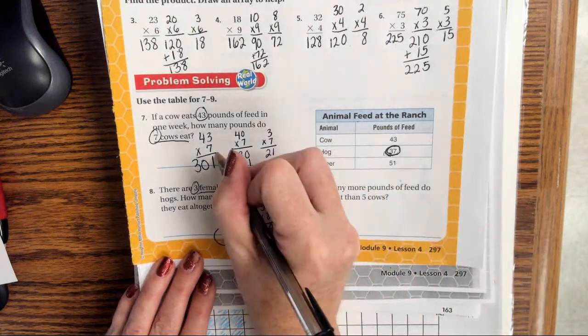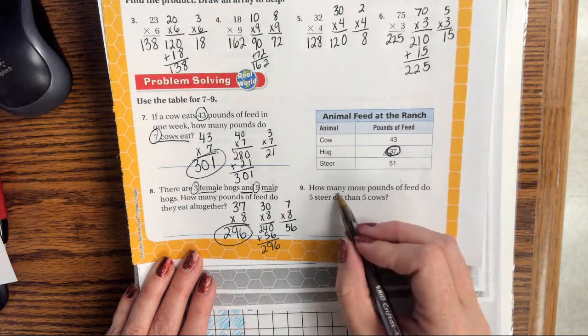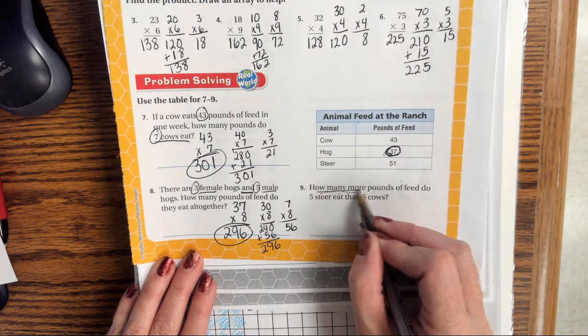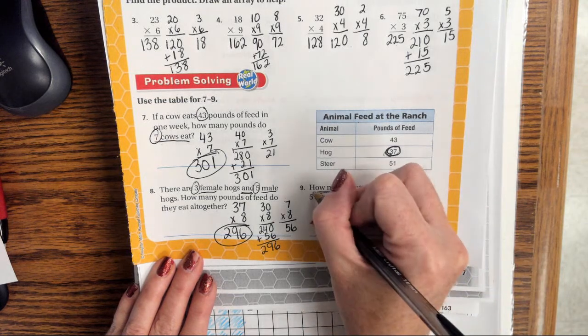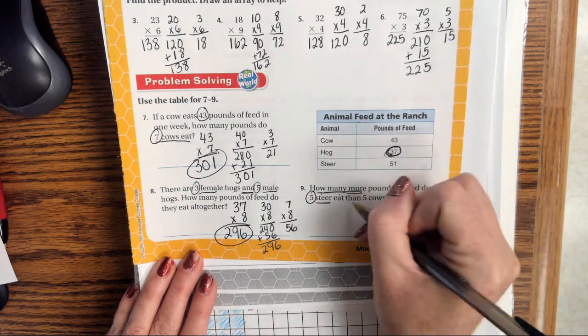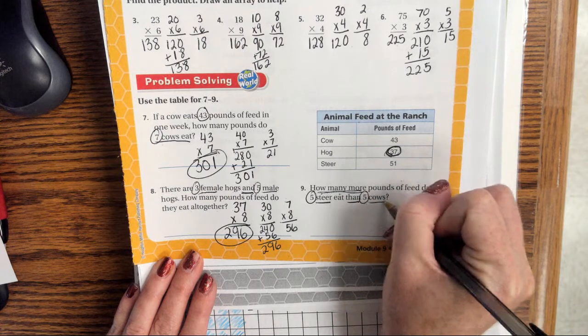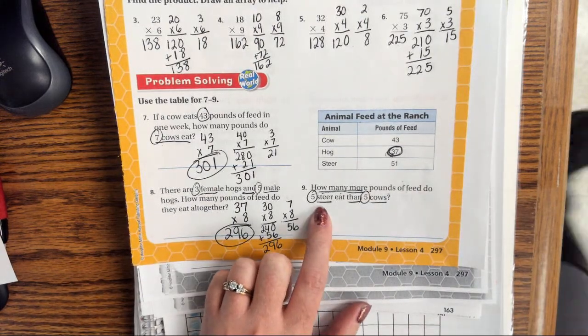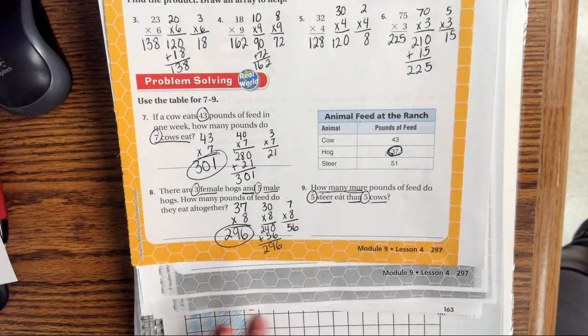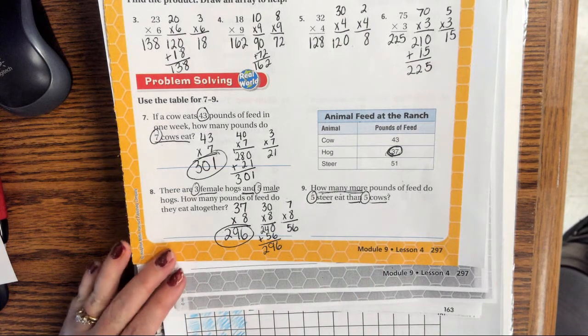On number 9, how many more, that's comparing words, how many more pounds of feed do 5 steer eat than 5 cows? So I've actually got to figure out how much 5 steer eat, how much 5 cows eat, and then compare those two numbers.